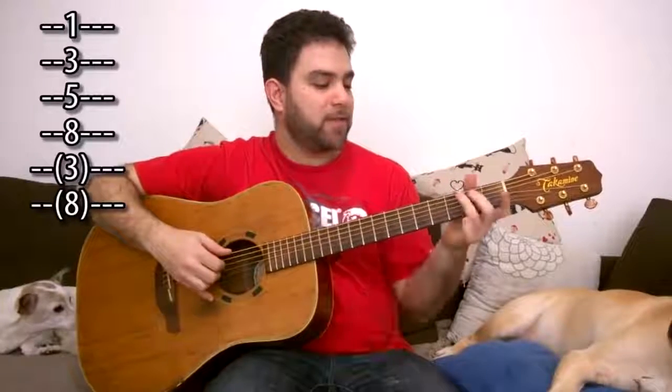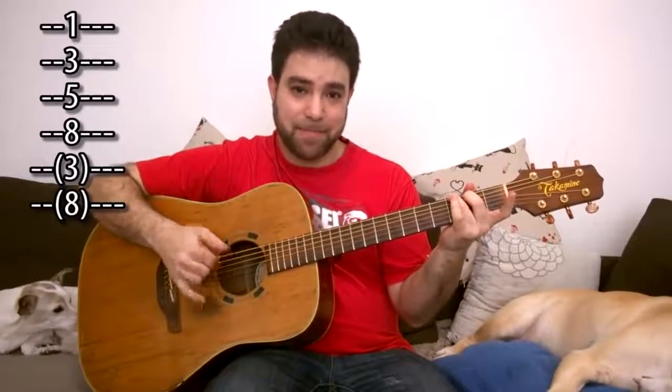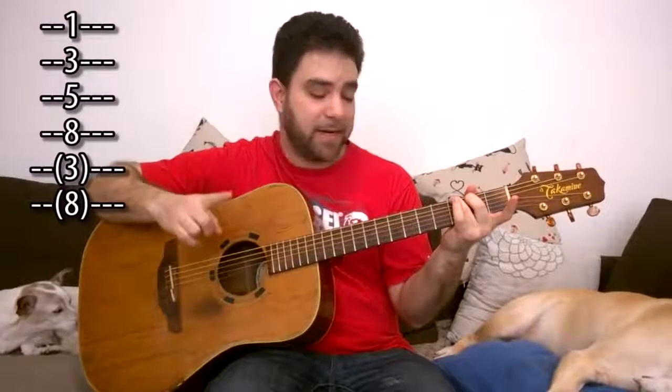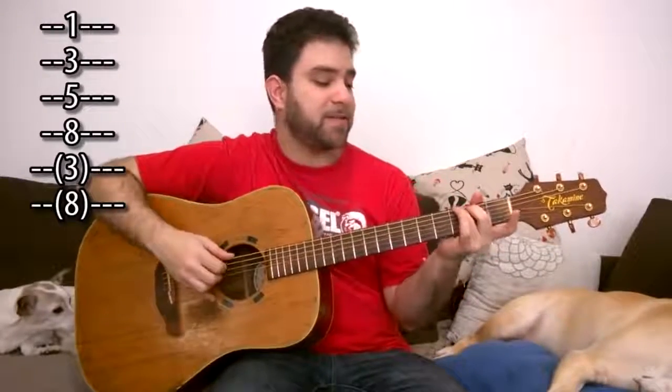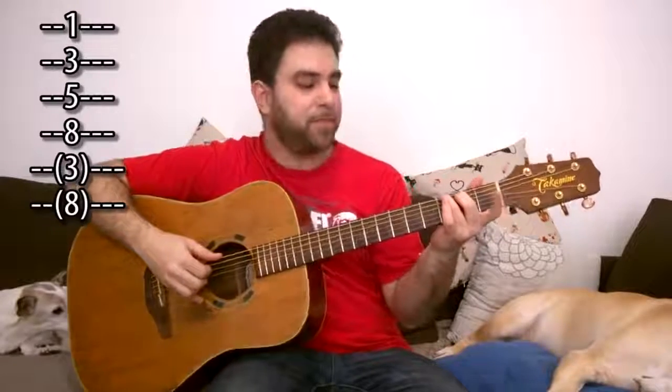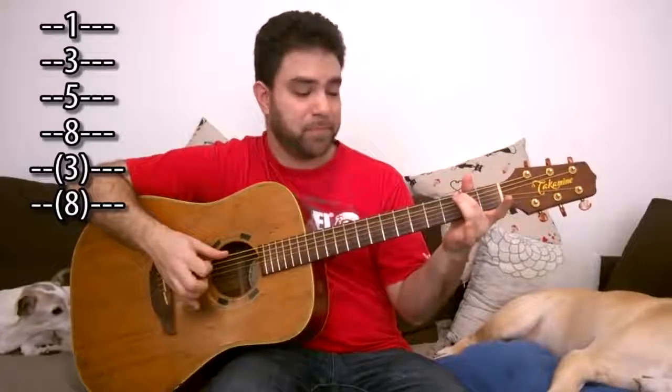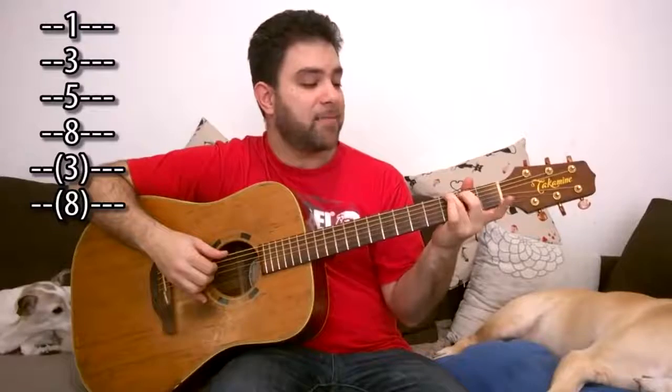So the important thing to take away from this is this. 1, 3, 5, 8. Now, where does that lead us? First, that leads us to G minor, because if you want to play G minor here, if this is the 3, 2 on the A string, and we take it down a fret, if we play the bottom 4 strings, we get G minor. Can you hear the somberness of it?